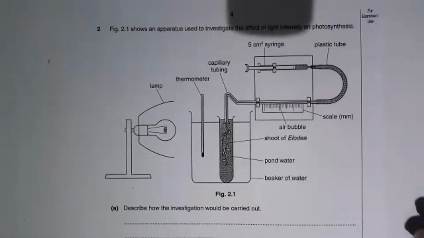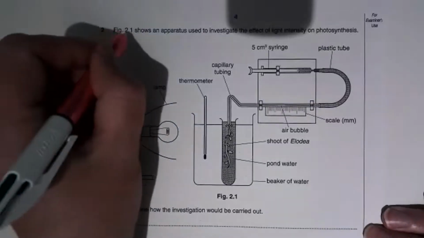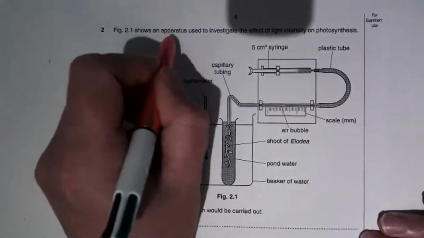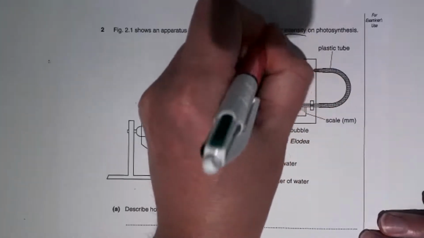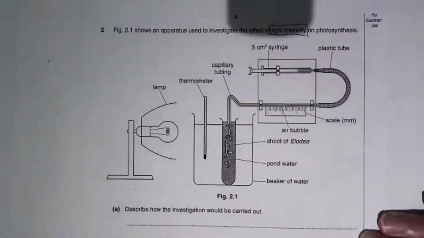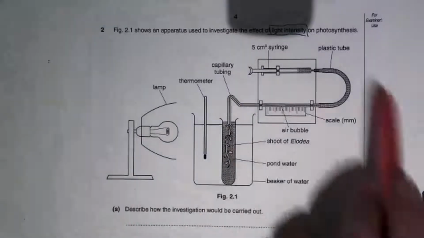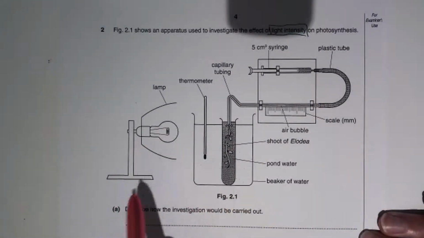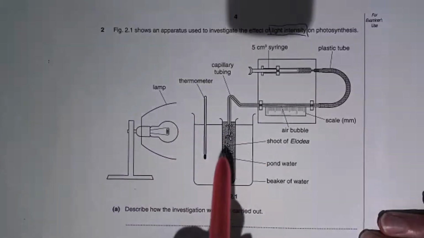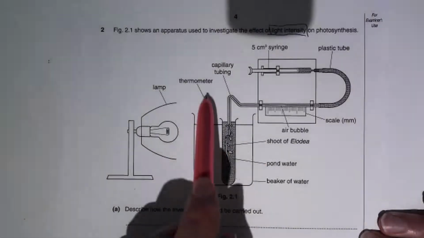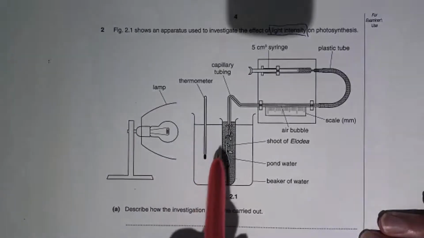It's an exam question on photosynthesis, and it says figure 2.1 shows an apparatus used to investigate the effect of light intensity, so that's important, on photosynthesis. We're then given a picture of the equipment. So we've got a lamp, we've got some pondweed in a beaker of water with a thermometer.